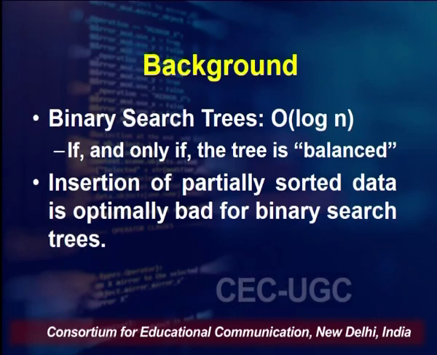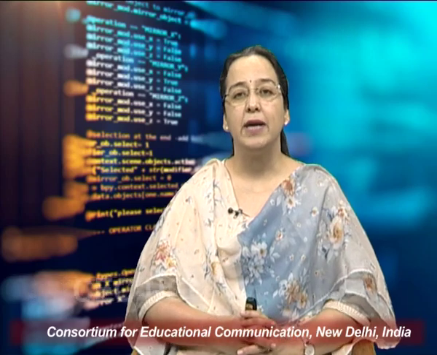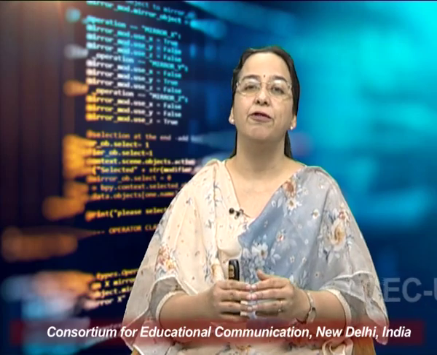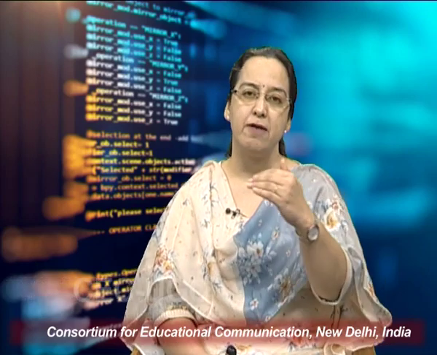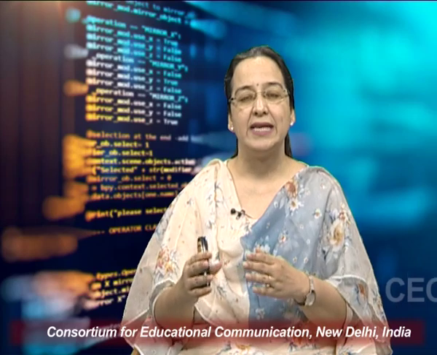Fine, that is a fact, but this log n time complexity can be achieved if and only if your tree is balanced. Now imagine a binary search tree which is skewed. For example, you have elements like 5, 4, 3, 2, 1. So 5 elements, and the height of the binary search tree is also 5, because all the elements are less than the root element. I am taking 5 as the root element. So here your binary search tree is not balanced.